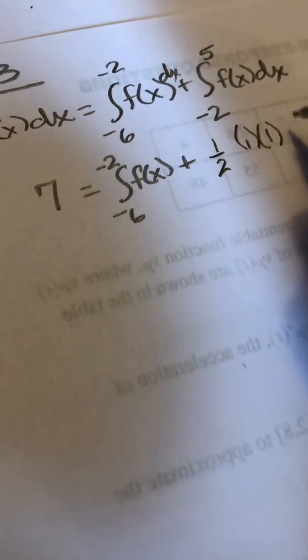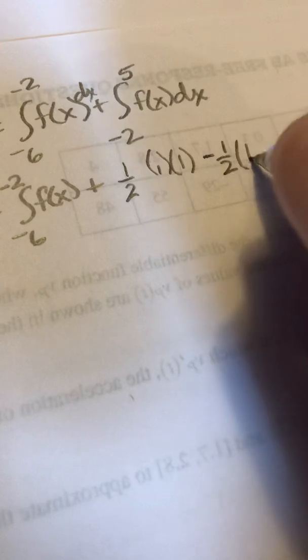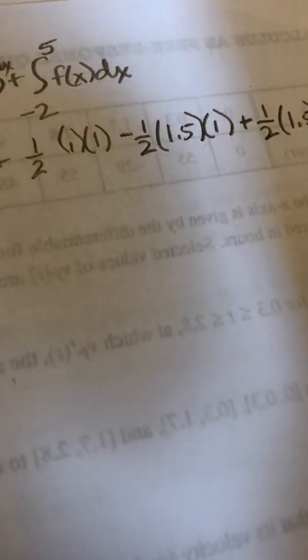Then from -1 to 1/2, we are below the x-axis. So that's going to be minus 1/2 our base, which is 1.5, and our height, which is 1. Now we're back above the x-axis. We have another triangle from 0.5 to 2. So 1/2, our base again is 1.5, and now the height is 3.